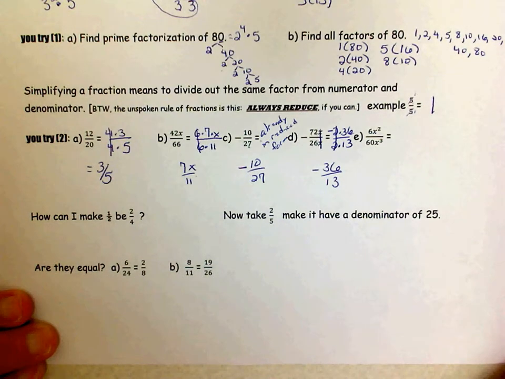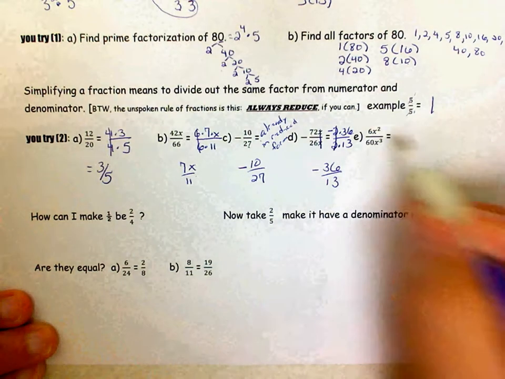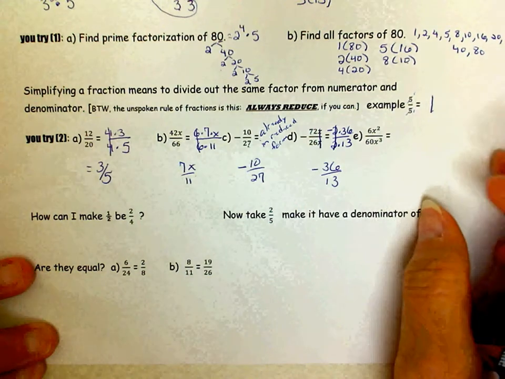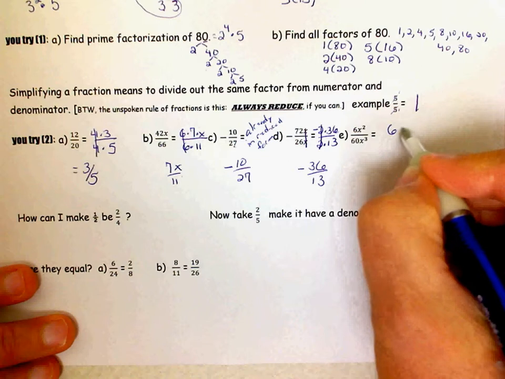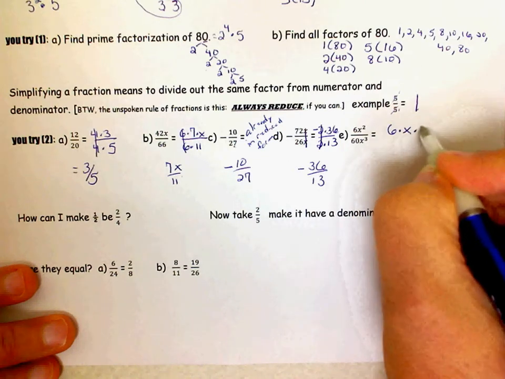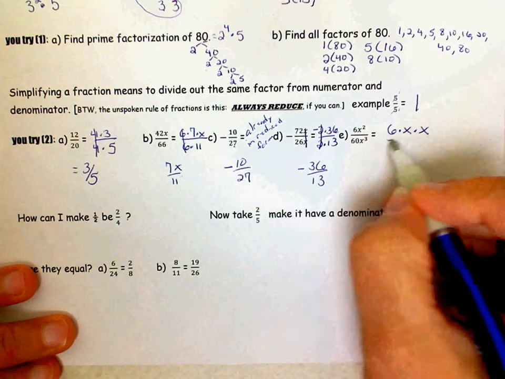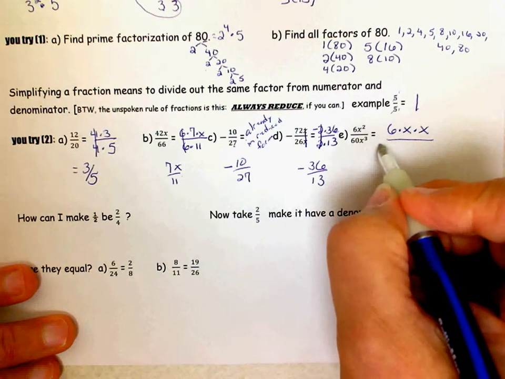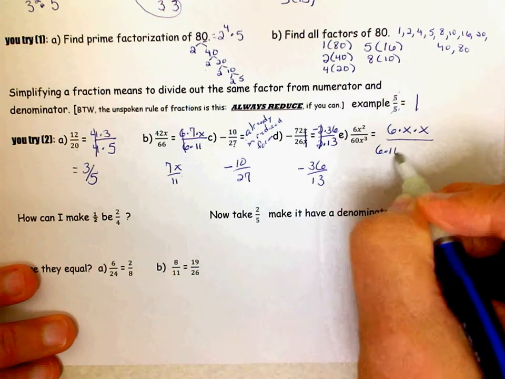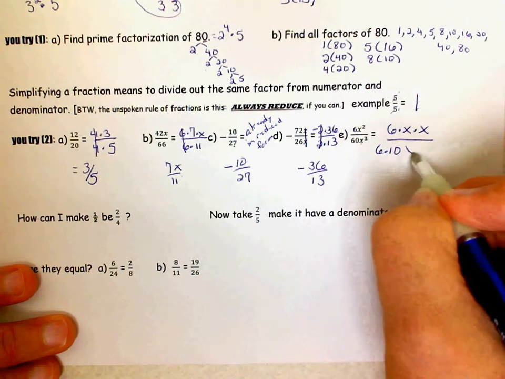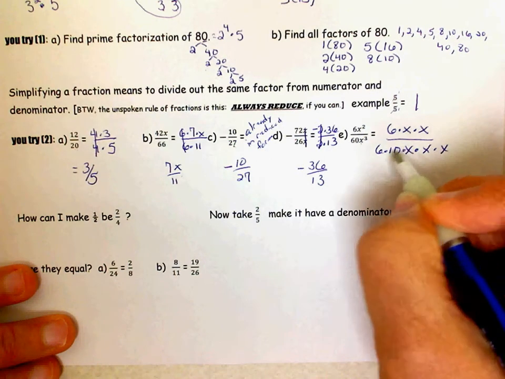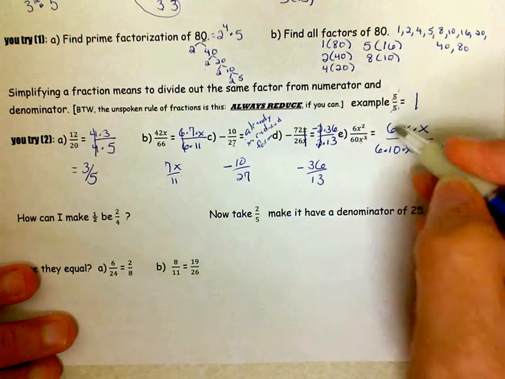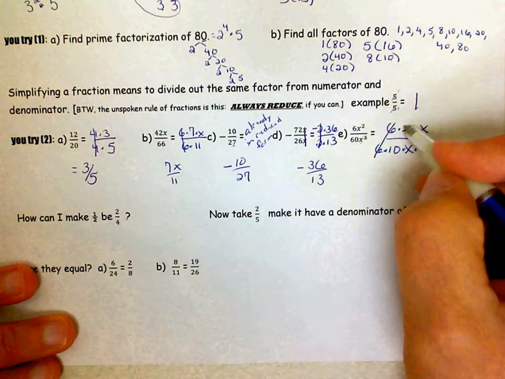And this one, we got to go back to exponent rules. An x squared means an x times an x. And 6 goes into 60 10 times, and an x cubed means x times x times x. Okay? 6's kill each other, x's kill each other, x's kill each other.